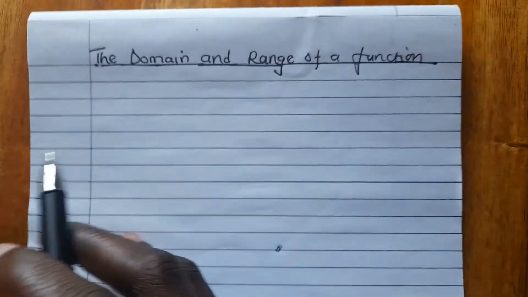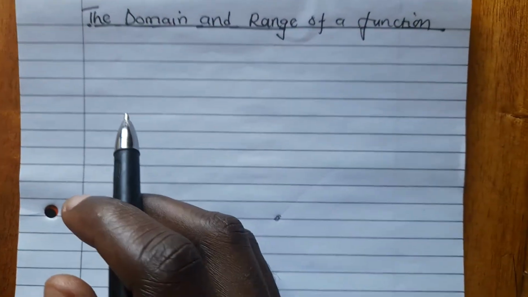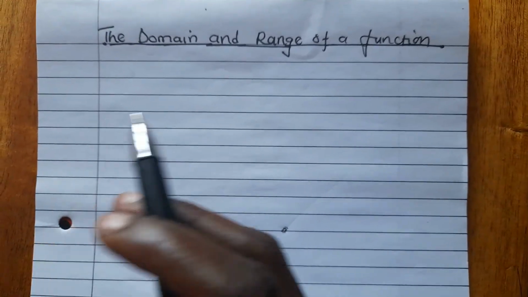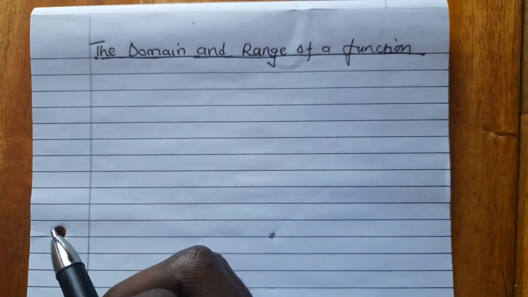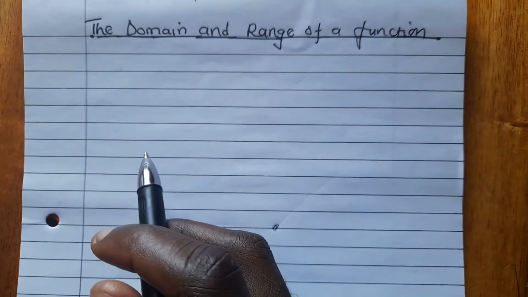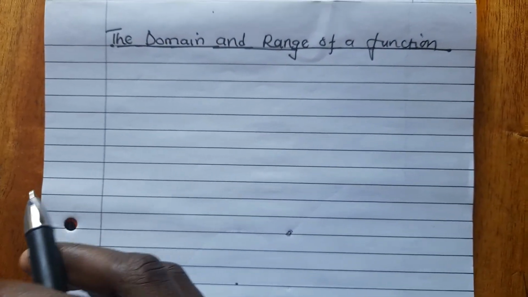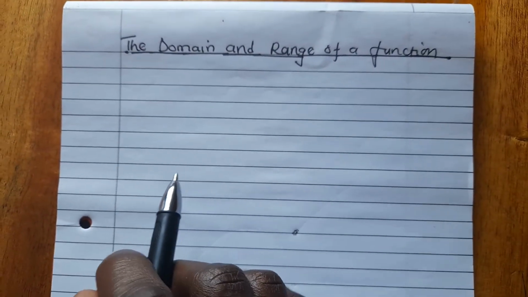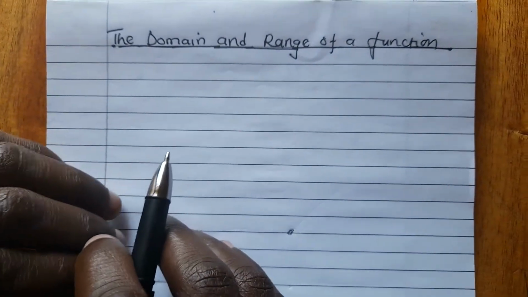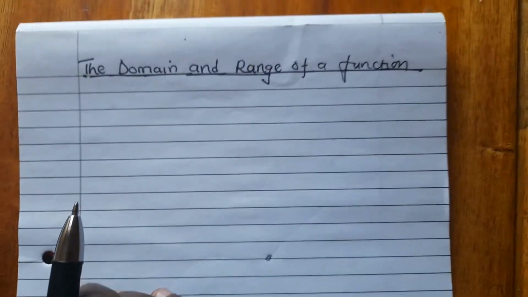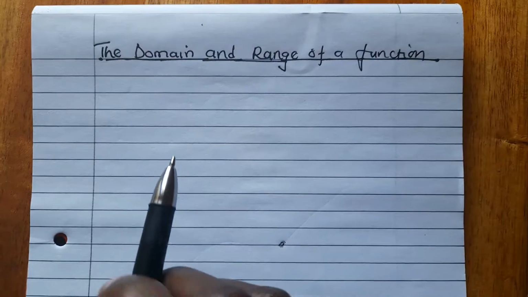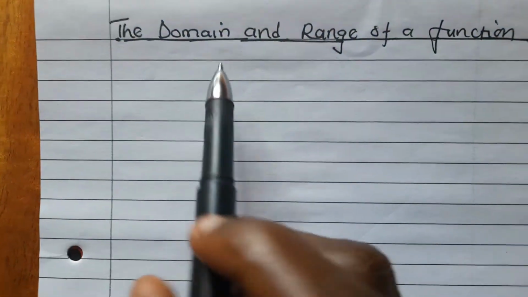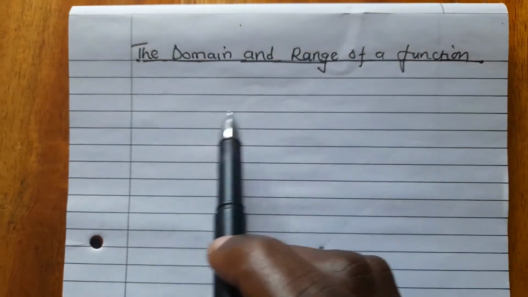We did the same for tables and formulas. We finished by introducing piecewise functions, where we defined a piecewise function and did a graphical analysis of it. So here we are today talking about the domain and range of a function.